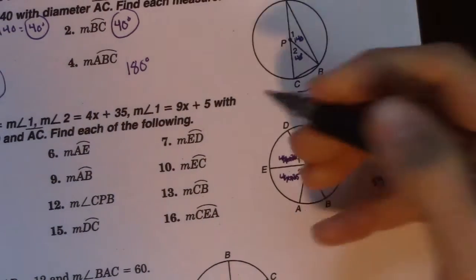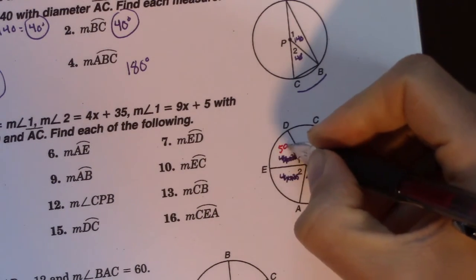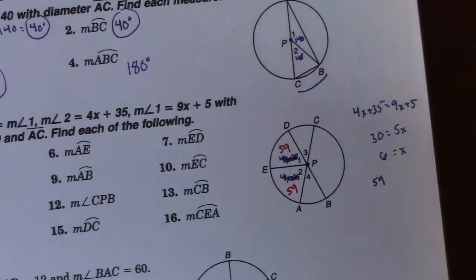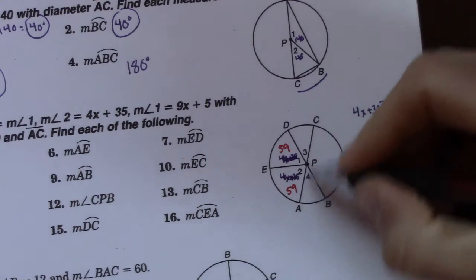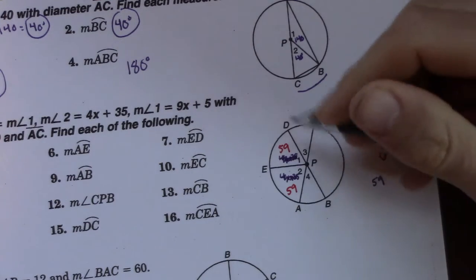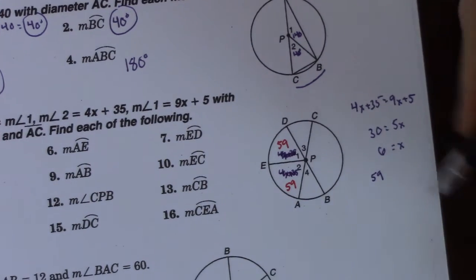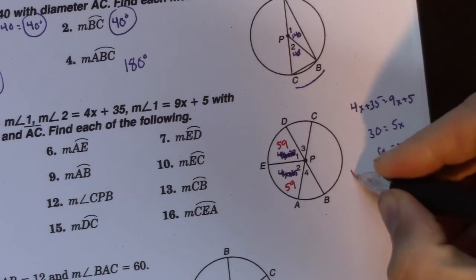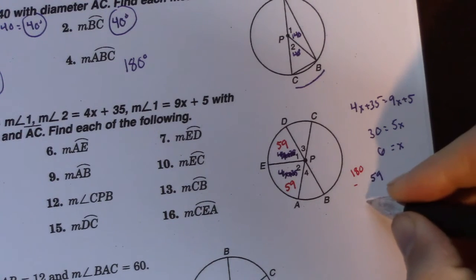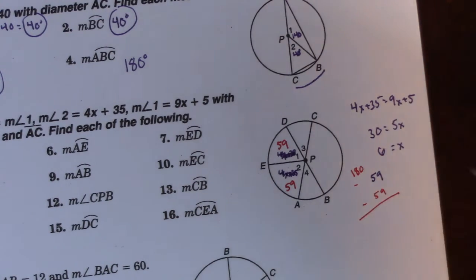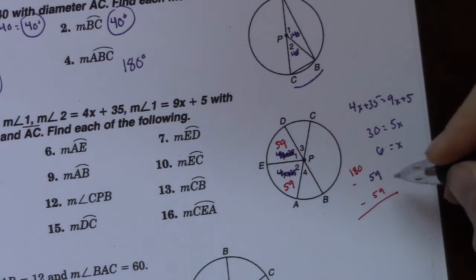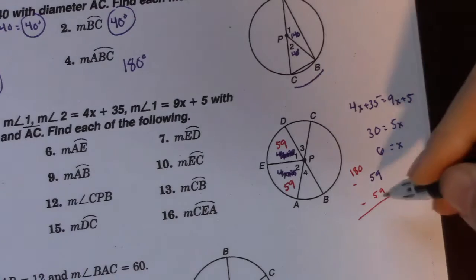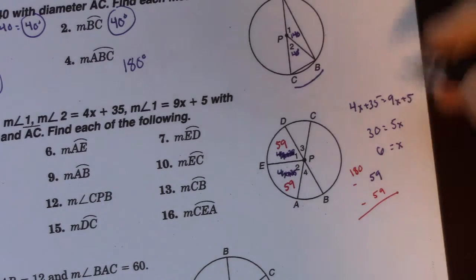So I now know angle 1 is 59 degrees. I know angle 2 is 59 degrees. I'm also told that AC is a diameter and DB is the diameter. So what I can do is I can do 180 minus the 59 minus the 59 and see what I've got left. And what I'm going to have left is going to be 62.